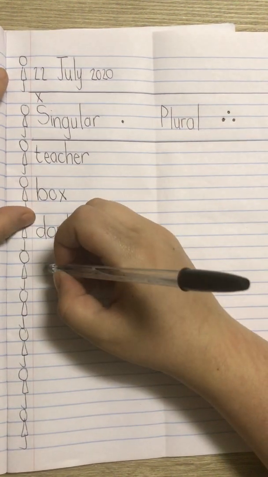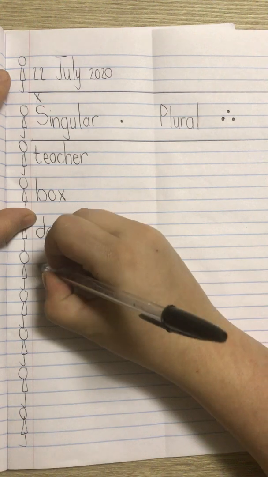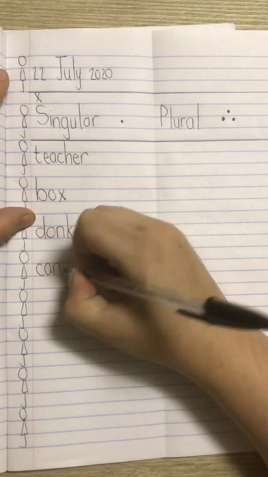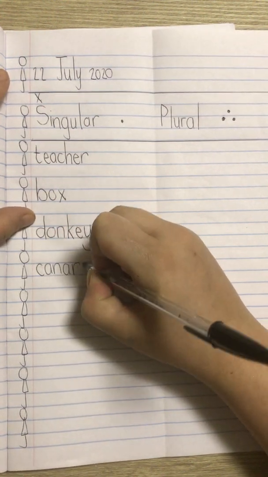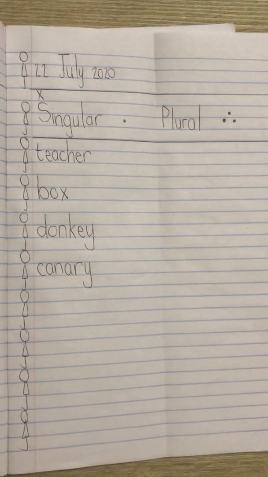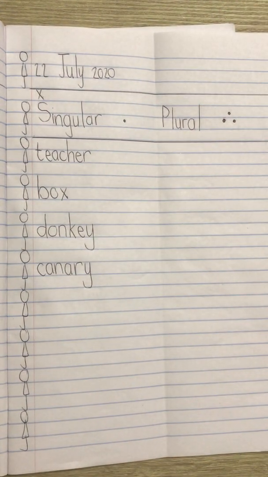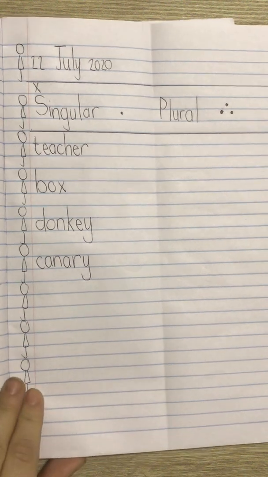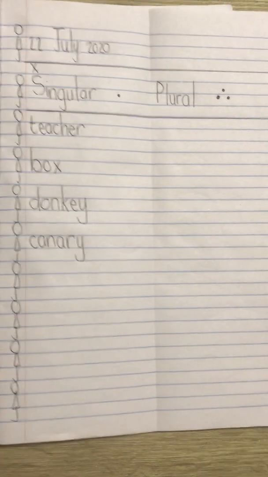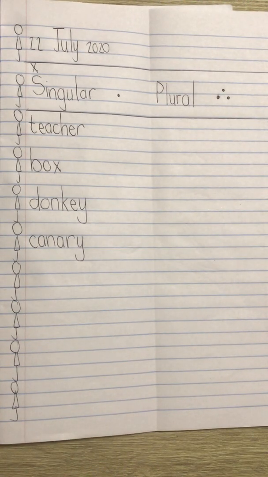And let's do donkey and canary. Go change those into plurals for me using the rule. If there's a vowel in front of the y, it only gets an S at the back. If there's a consonant in front of the y, it changes into an I-E, and you add an S at the back.